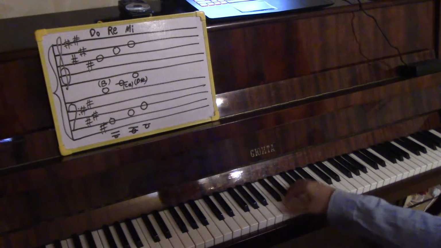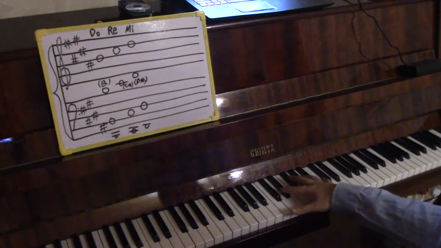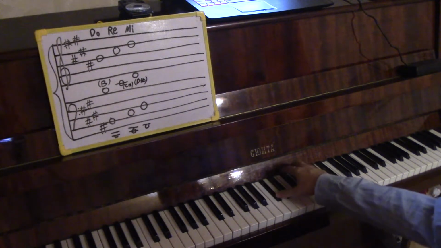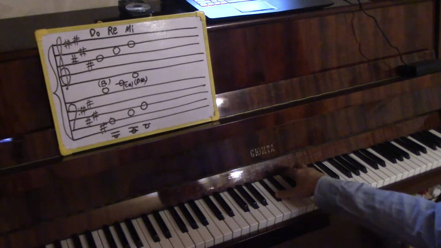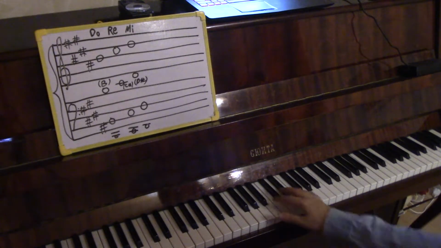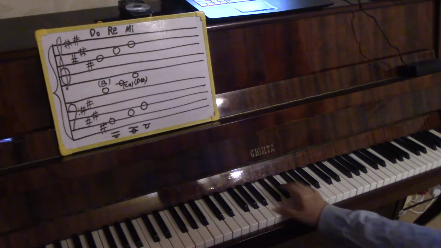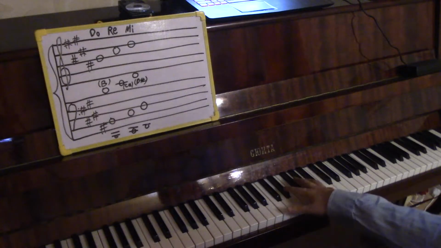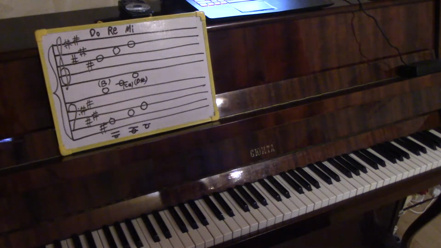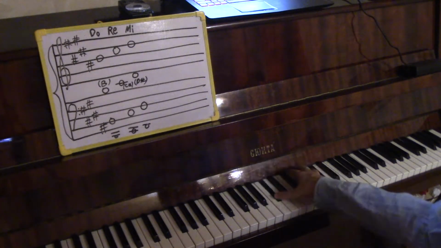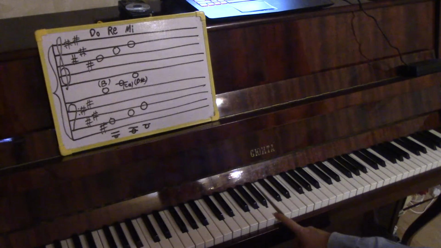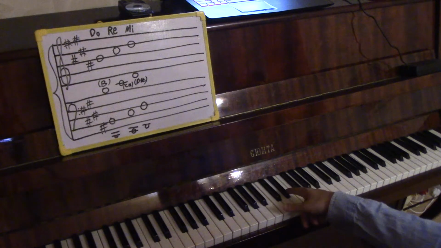2 major seconds and 2 minor sevenths. So those are minor sevenths. Those are the major seconds. This is the major third, and this is the minor sixth. And of course you have the octaves. Do, Do, Re, Re, Mi, Mi.